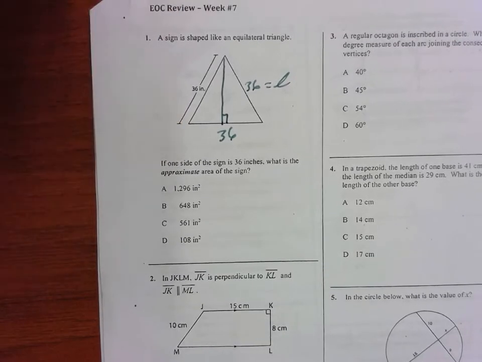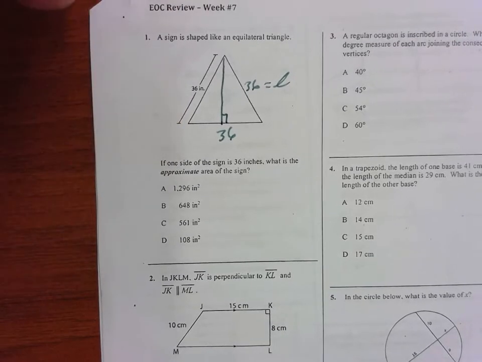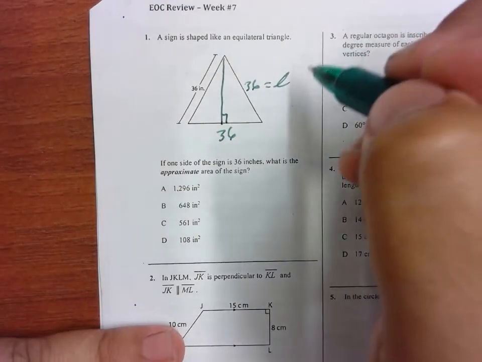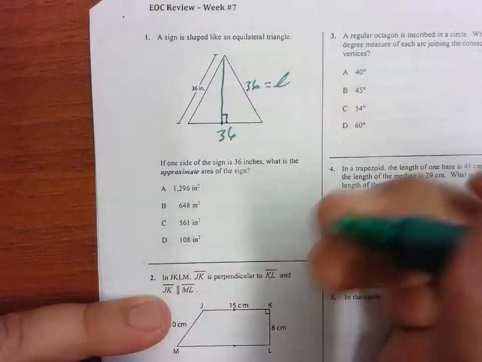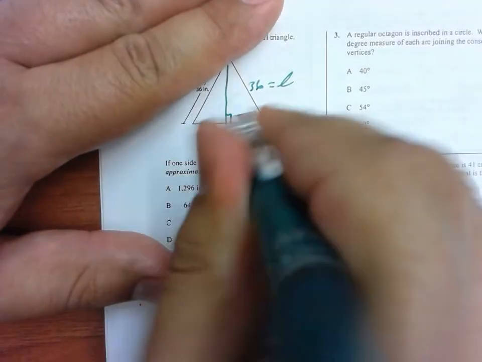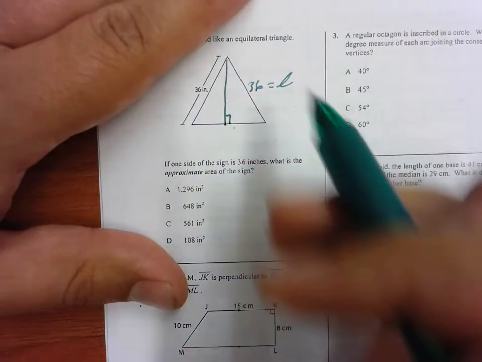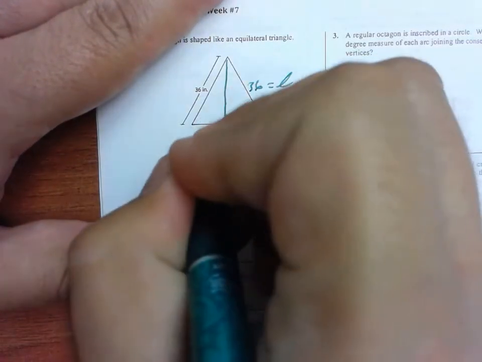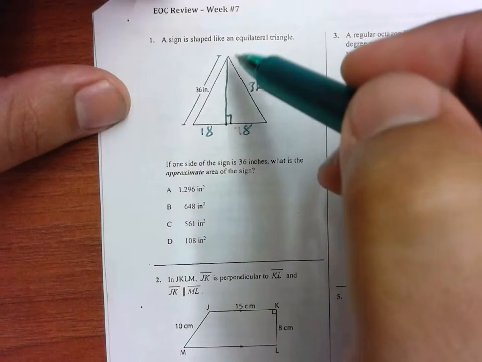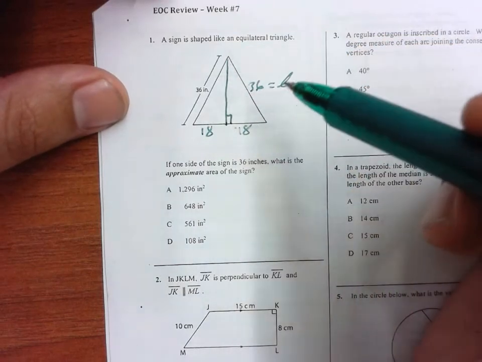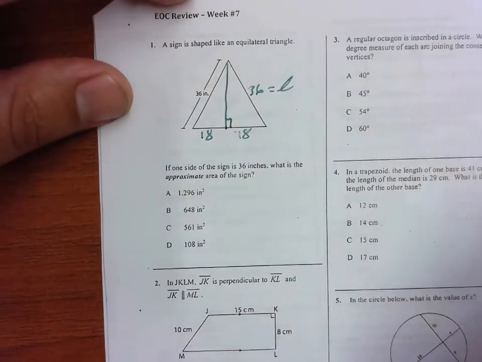Someone's a little angry. Because that's equilateral, your perpendicular height bisects your base. So what's half of 36? If you erase it, it's even better. We have to find this side. Can we find the perpendicular height? Yes, because that's a right triangle.